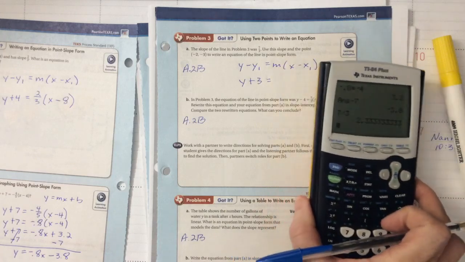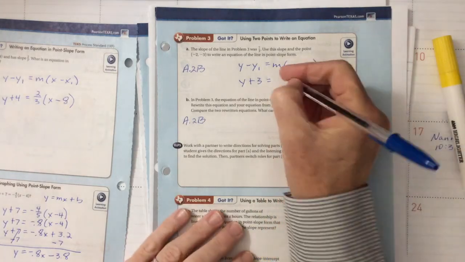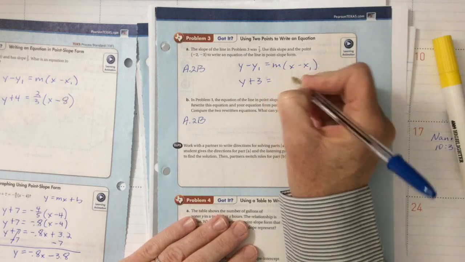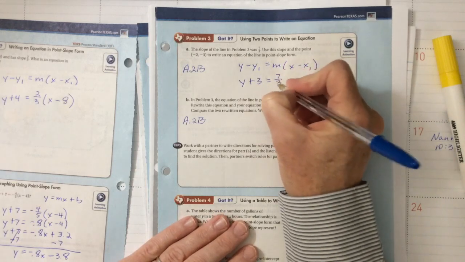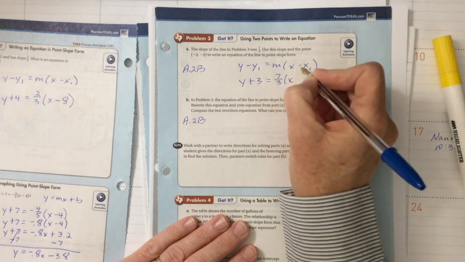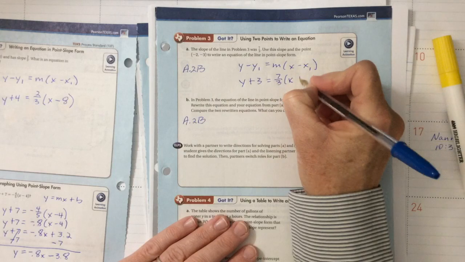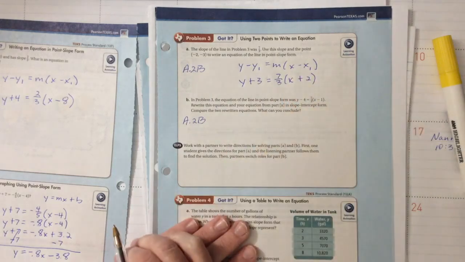Well, I guess we'll just leave it because that's even messier. So we have 7 over 3 times x minus a negative 2. So that will turn into a positive 2. And that's all you do.